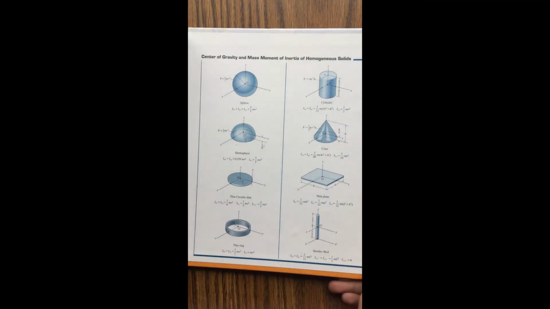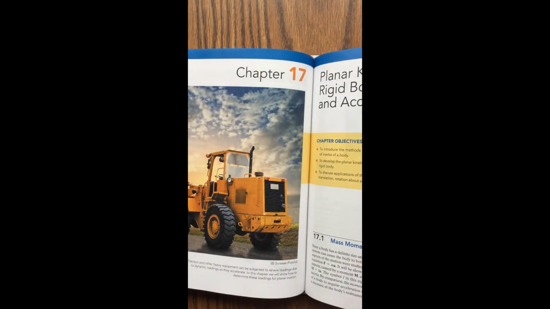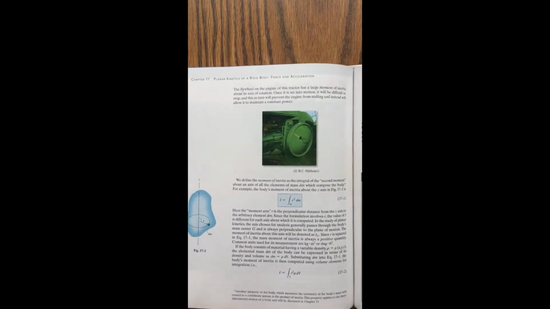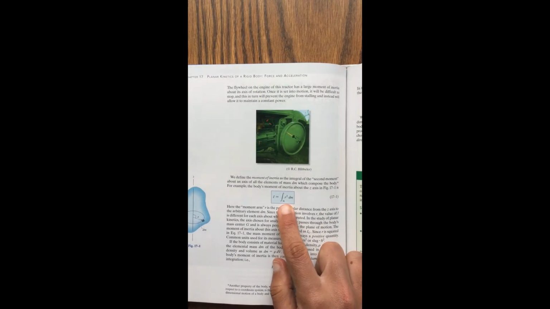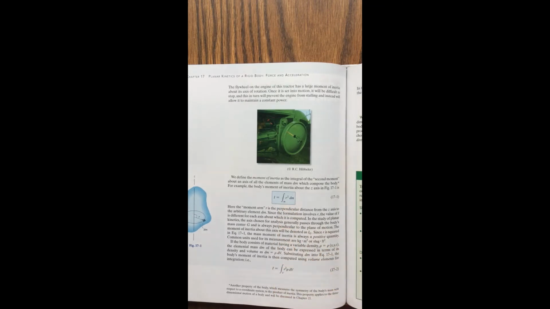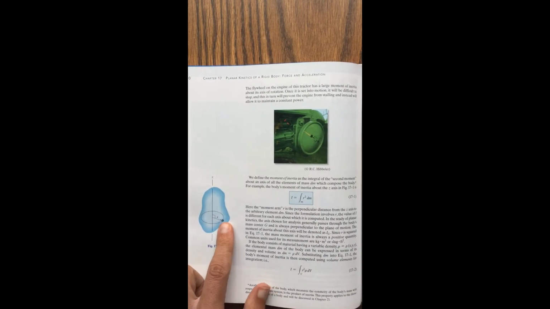And in fact, on the back cover of your dynamics textbook, they give you the moment of inertia for different shapes, but we're going to learn how to calculate the moment of inertia for these different shapes. And they give you the equation for calculating the moment of inertia on page 410. This is equation 17.1. In this equation, r is the perpendicular distance from the axis of rotation to a small element of mass, dm, so that's shown in the figure over here.